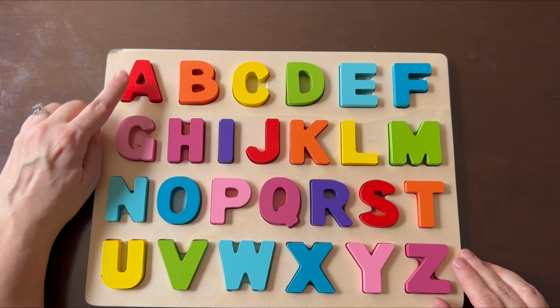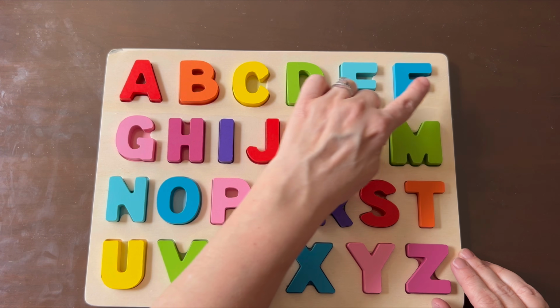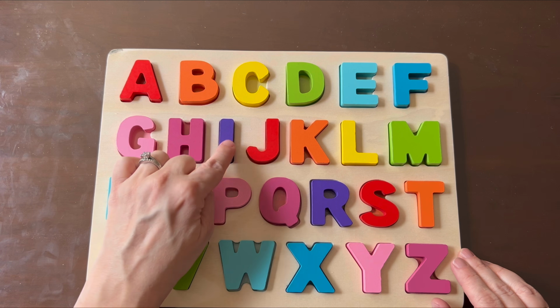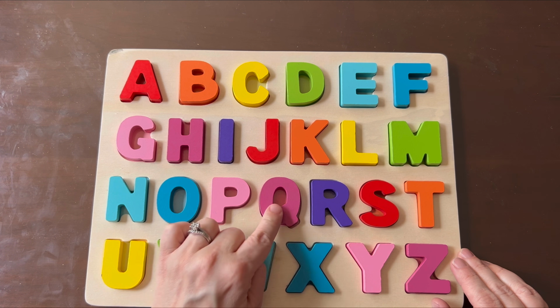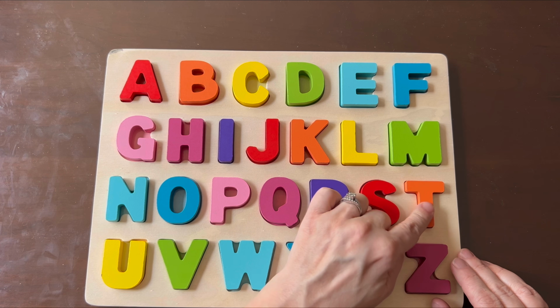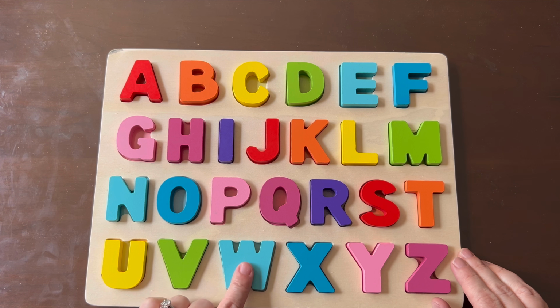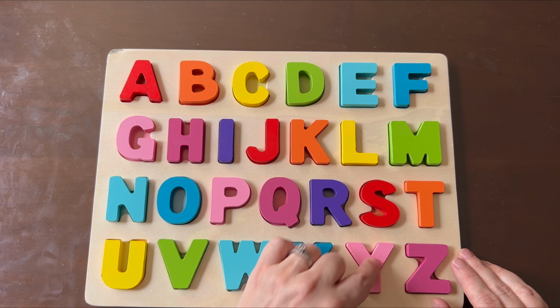Let's sing. A, B, C, D, E, F, G, H, I, J, K, L, M, N, O, P, Q, R, S, T, U, V, W, X, Y, Z.